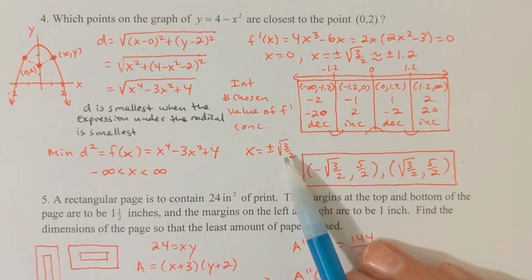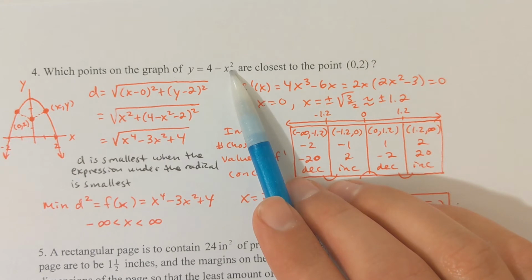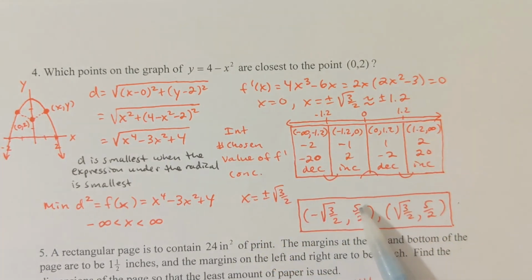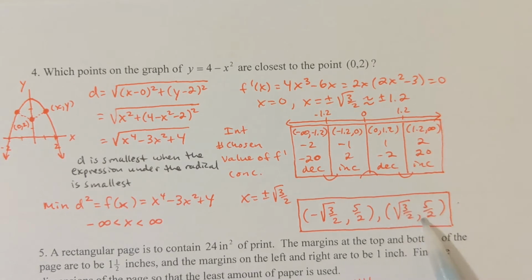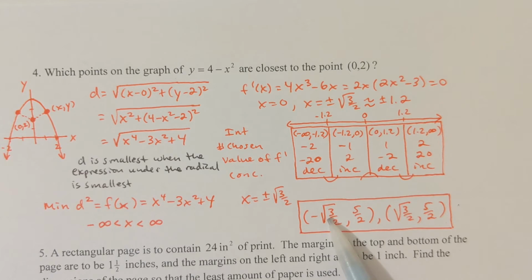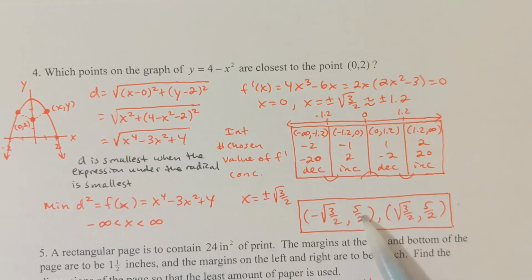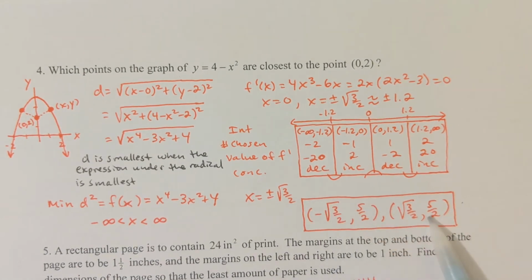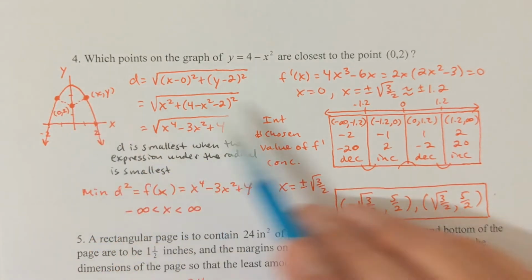So if x is the square root of 3 over 2, the square root of 3 over 2 squared is 3 halves. 4 minus 3 halves would be 5 halves. Okay, and yeah, so that'd be 1 point. Also, when you square negative the square root of 3 halves, that'd be 3 halves. 4 minus 3 halves is 5 halves. All right, so these 2 points would be the closest points on the parabola to the point 0, 2.